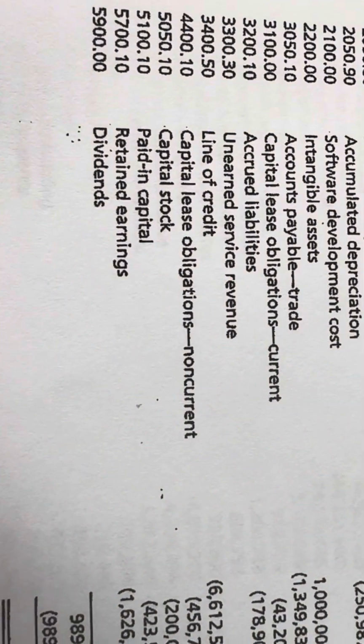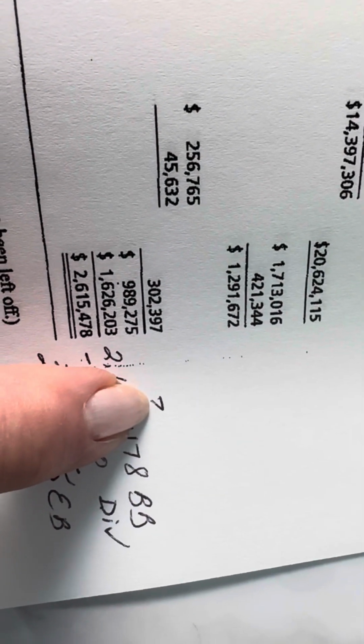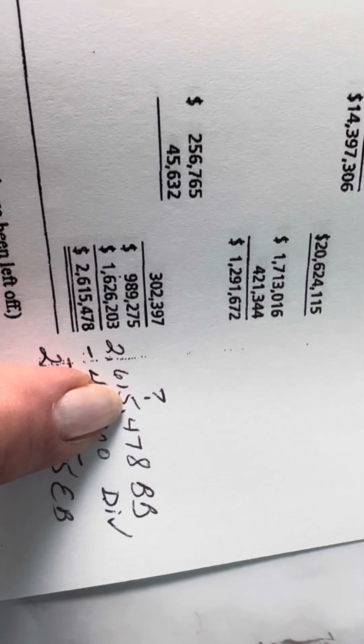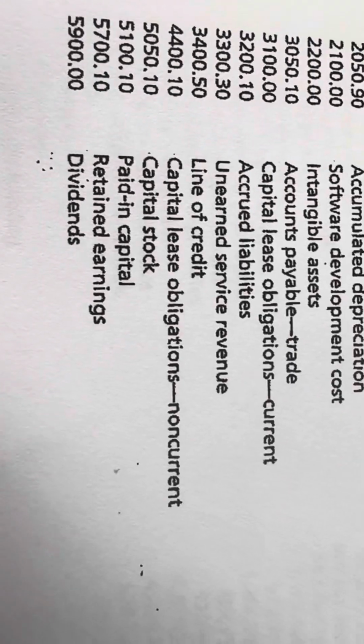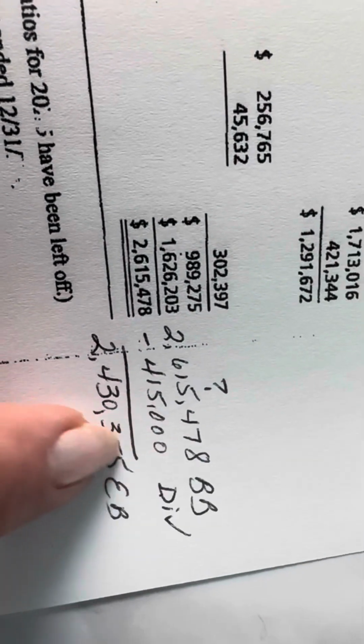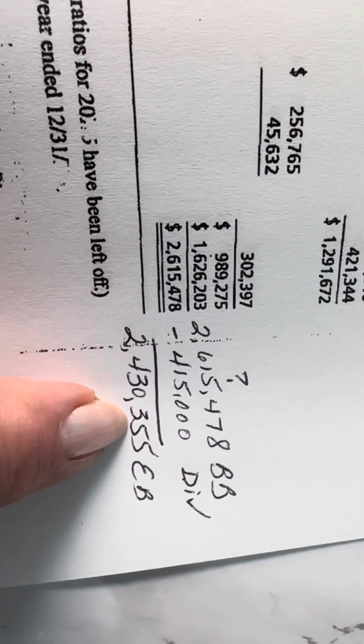2,615,000. It says retained earnings. Take that number. You're going to add it to your net income, whatever it is. Then you want to come back and subtract your dividends of 415. Dividends of 415. And the bottom line here should be 2,430,355. So you need to work this down.